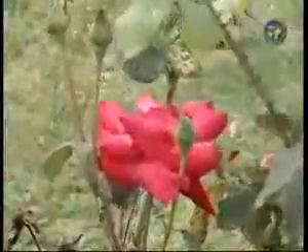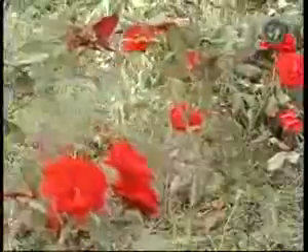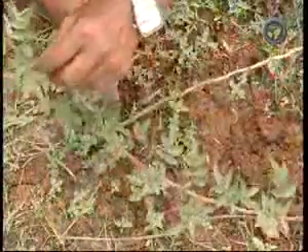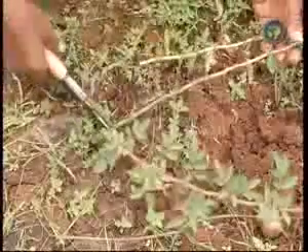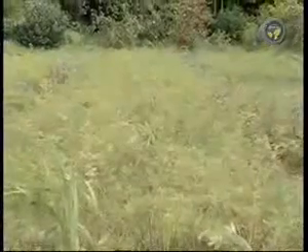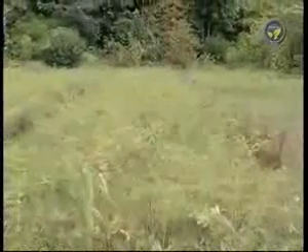Now, let us bud graft the rose plant. Stem cuttings of commercial variety of rose will not root properly. Hence, the rootstock is a wild, non-flowering variety called dog rose. Plant the dog rose cuttings in the field or in polybags.